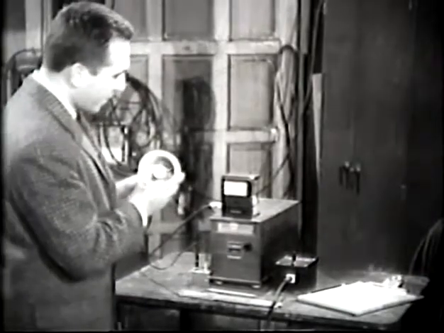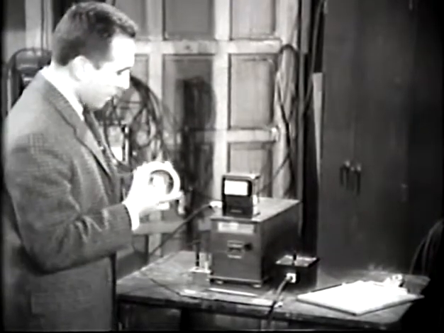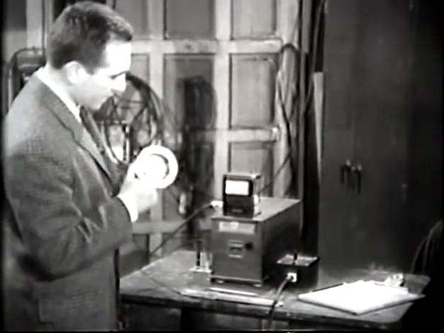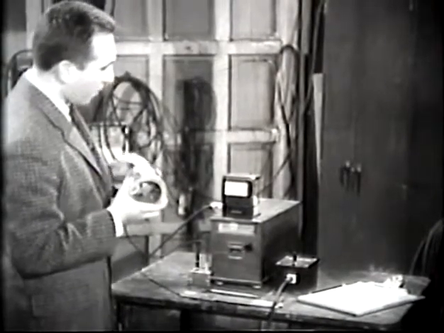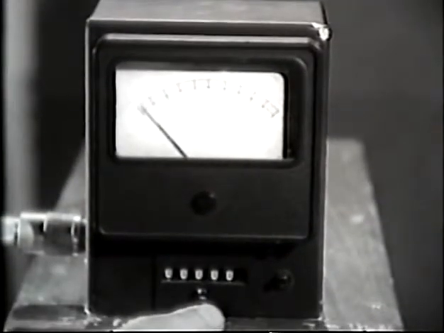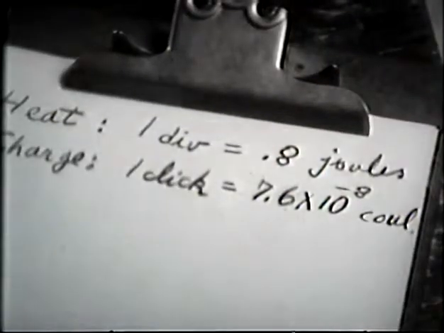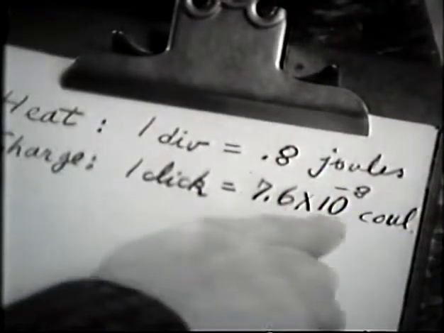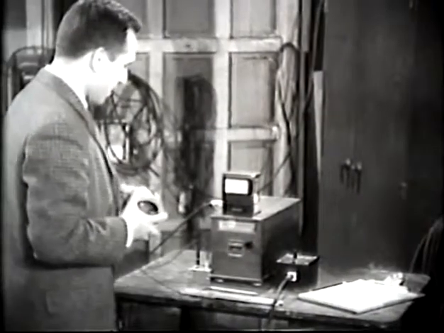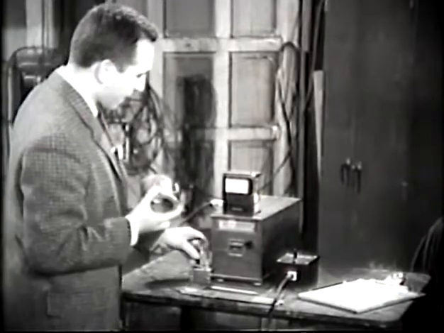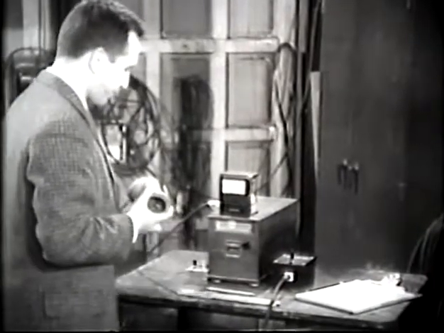At the same time that we measure the heat, we can measure the charge flowing into the disk by allowing it to come out these terminals along a wire to the charge meter. This meter has already been connected to the cup in the target room, and it has been calibrated so that each click of its register is equivalent to 7.6 times 10 to the minus 8 coulombs. We'll set this duplicate target cup aside now.